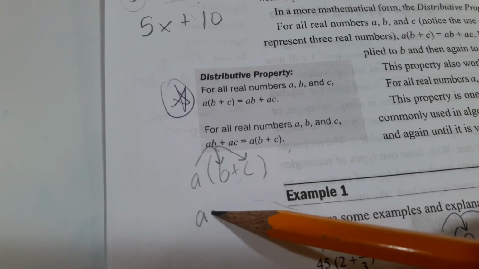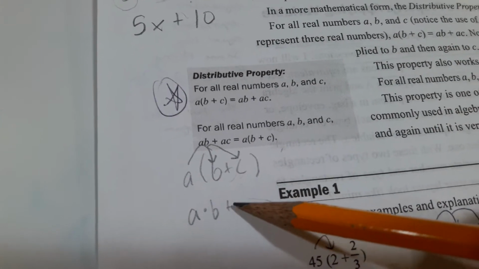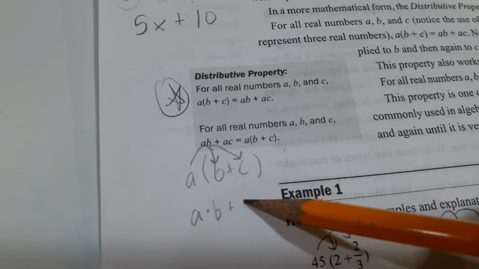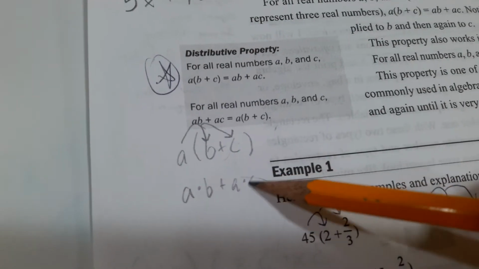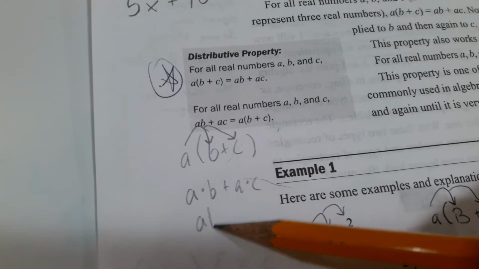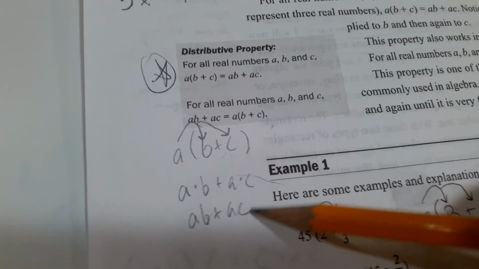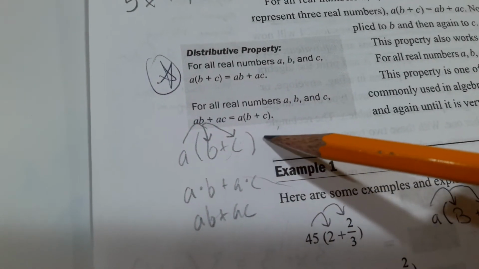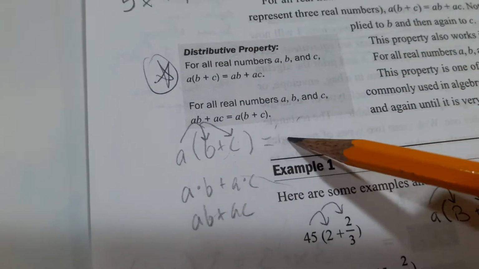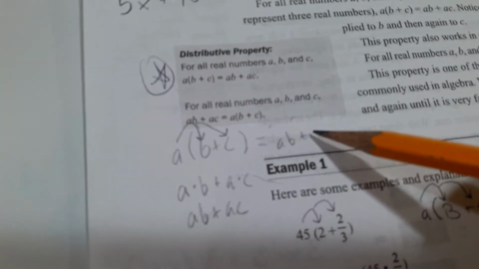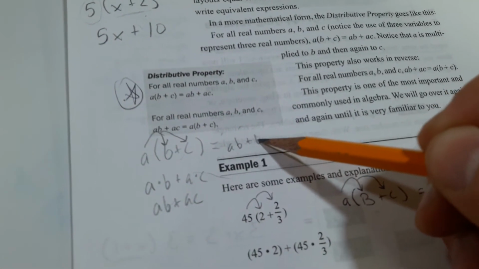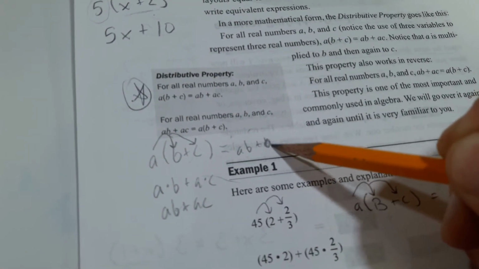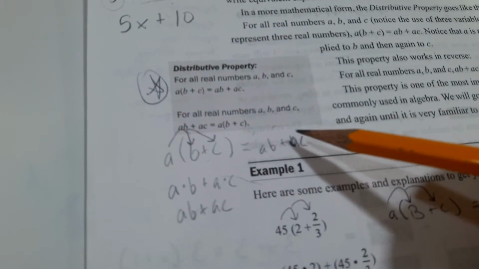So we have a times b plus a times c, which is the same thing as ab plus ac. Therefore, a times b plus c equals ab plus ac.